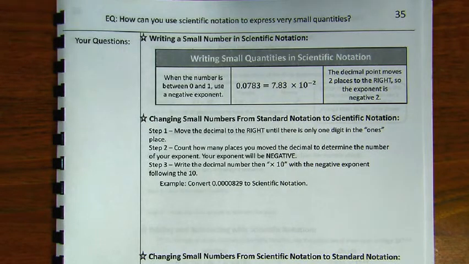So the difference between the previous lesson and this one is that last time we were talking about really, really big, large quantities. And this time we're talking about teeny, tiny little quantities. Okay, so it works really similar. There's no new vocab today. So we're just going to get right into it.